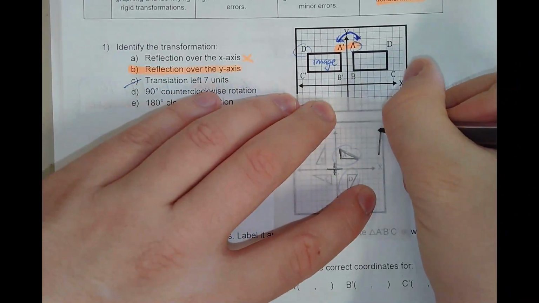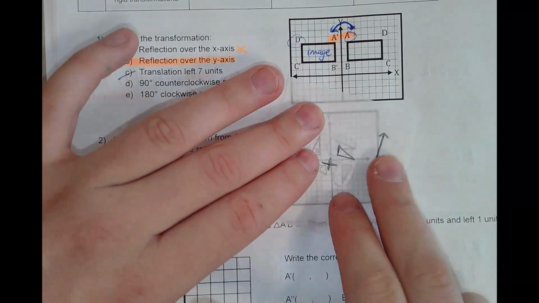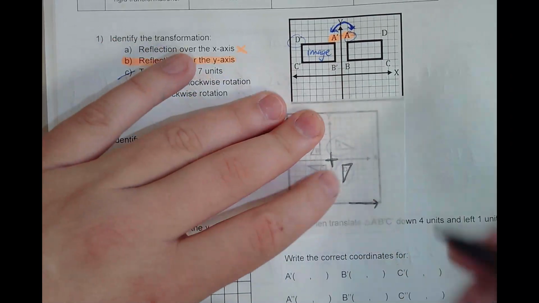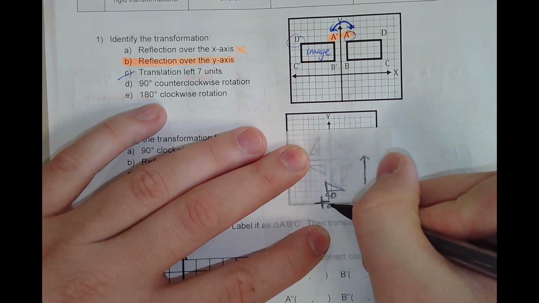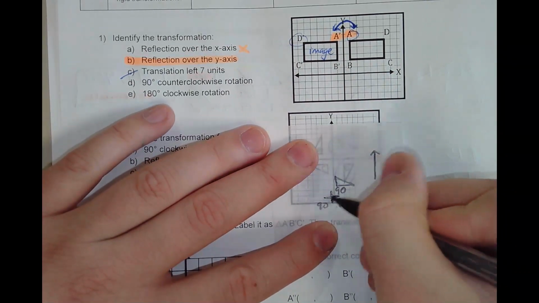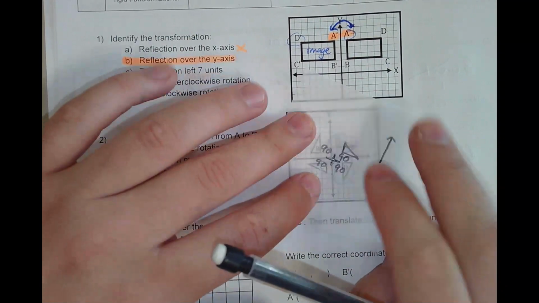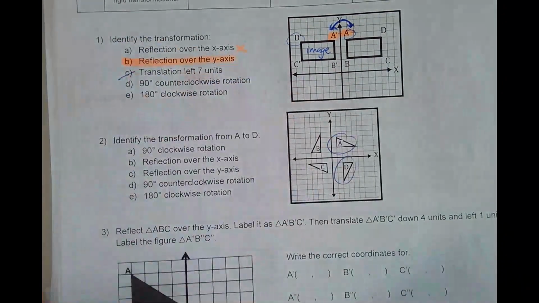So our original is facing up. Let's just make sure to keep track of that. Okay, it's going to be rotated. Let's just double check. Yeah, it's only rotated 90 degrees. So every single one of these corners is going to be 90 degrees. And this one shows us that from A to D, it's only been rotated 90 degrees.